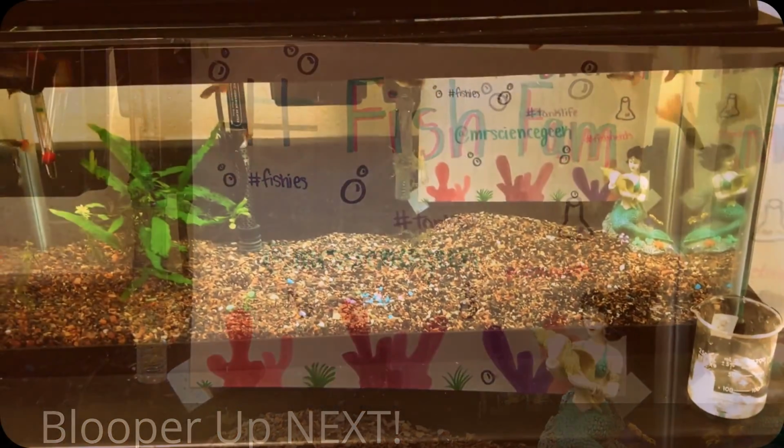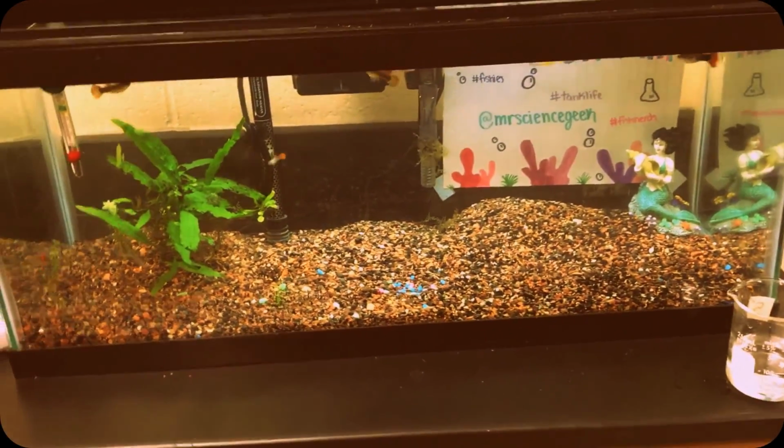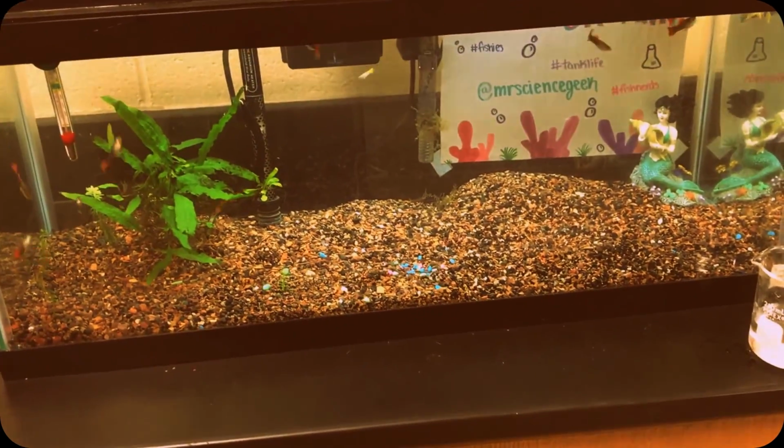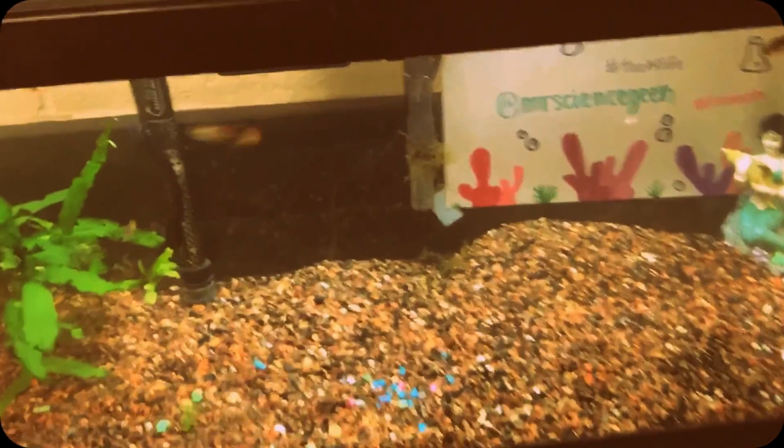Stay fishy. Alright, so we're now at the 20-gallon long fish tank. And we'll take the final readings on this one. I think the readings before on the previous video, before the water change. Oh, I haven't added the water in yet. Well, that's a blooper.